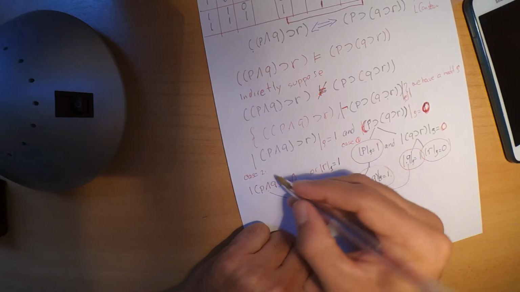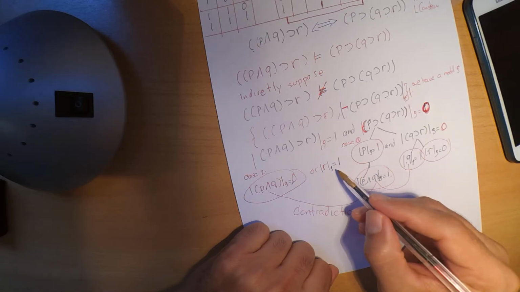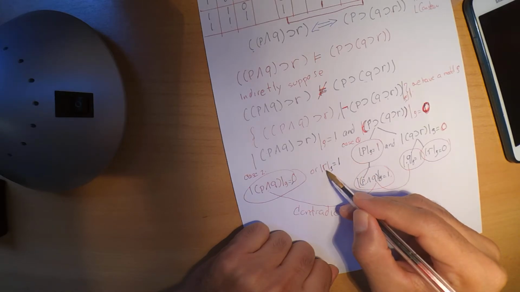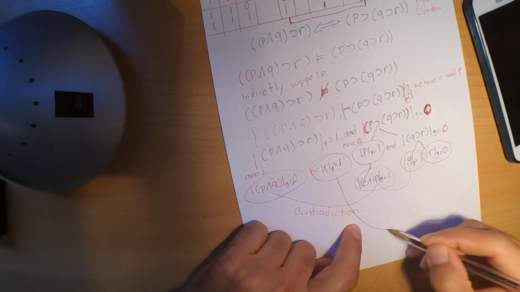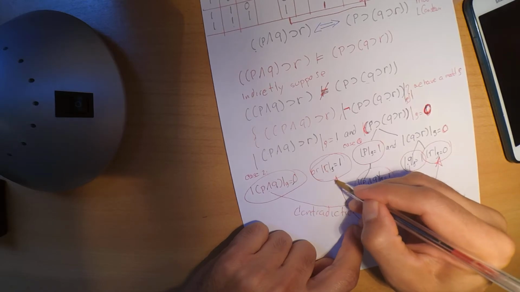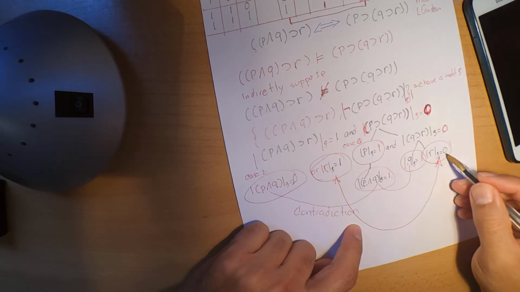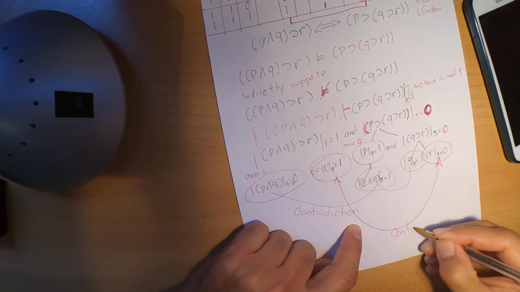This is a contradiction. Now, in the case of R, we have here that it is 1. But if you check the same R, the value is 0. So here we have also a contradiction.